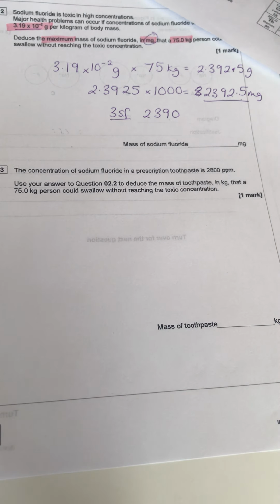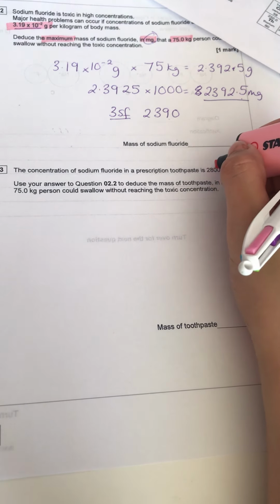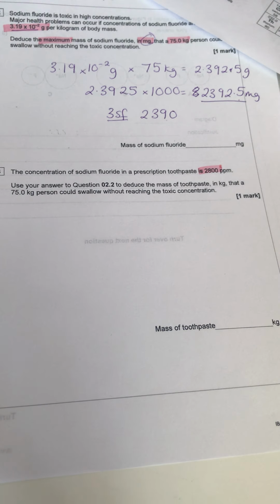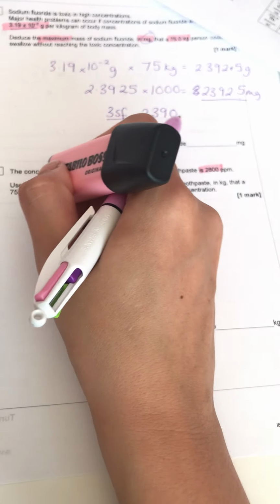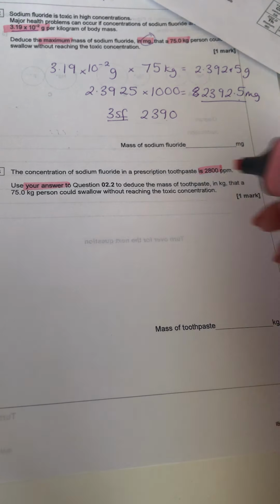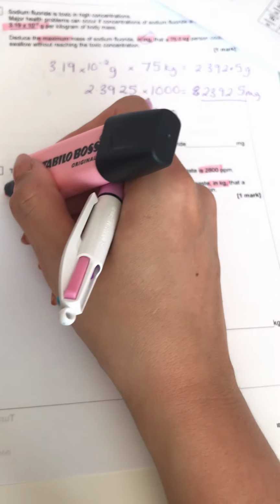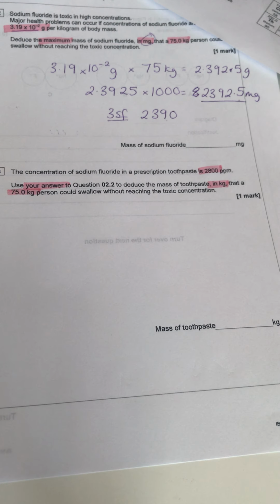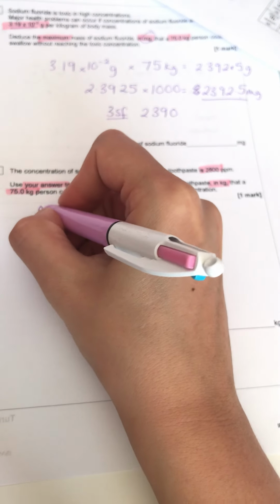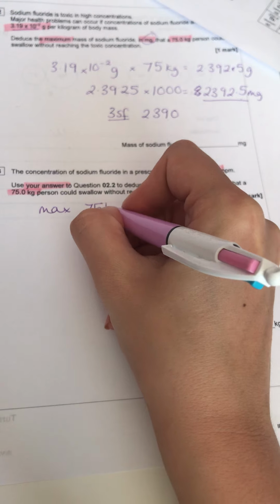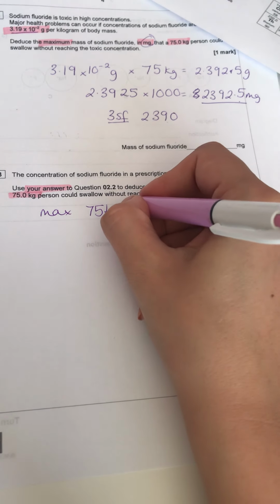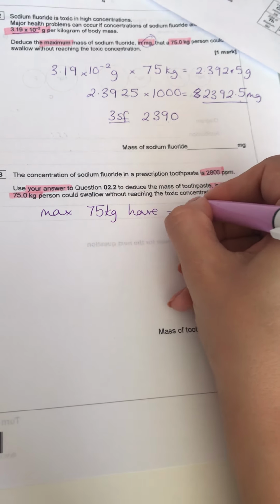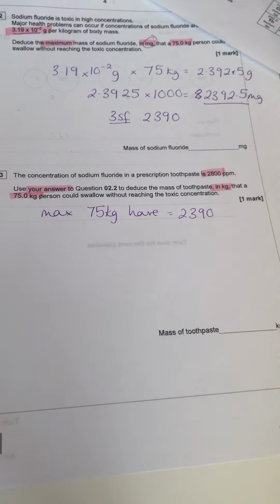So the concentration of sodium fluoride in a prescription toothpaste is 2,800 parts per million. Using your answer to question 2.2, deduce the mass of toothpaste in kilograms that a 75 kilogram person could swallow without reaching the toxic concentration. So we've just worked out then that the maximum that 75 kilogram person can have is 2,390 milligrams.